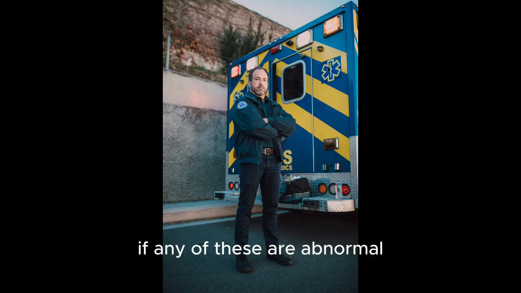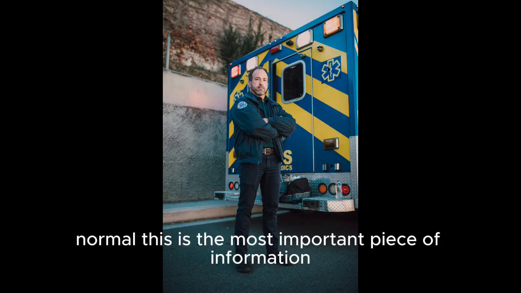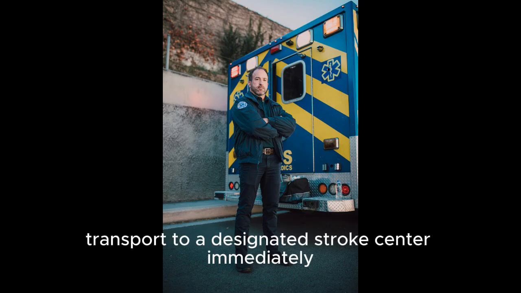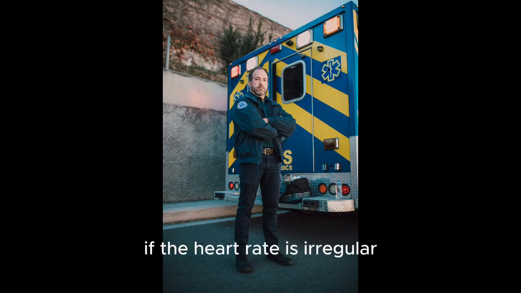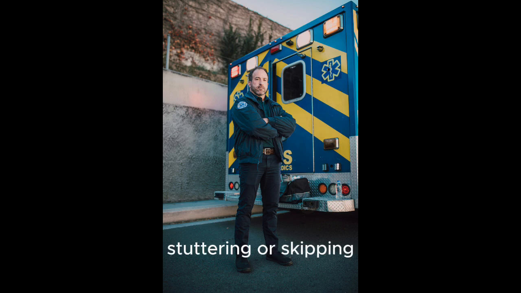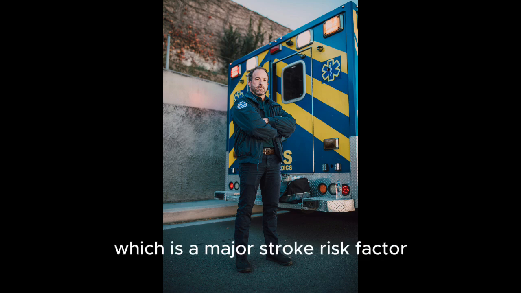If any of these are abnormal, note the time last seen. This is the most important piece of information for the hospital. Transport to a designated stroke center immediately. If the heart rate is irregular, it feels like a drummer who can't keep a beat, stuttering or skipping, which is a major stroke risk factor.